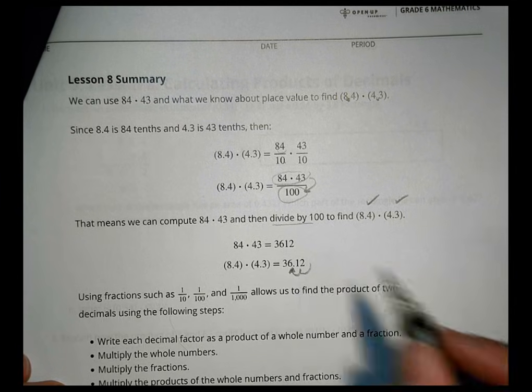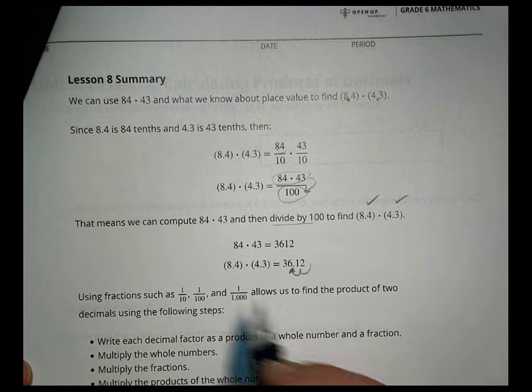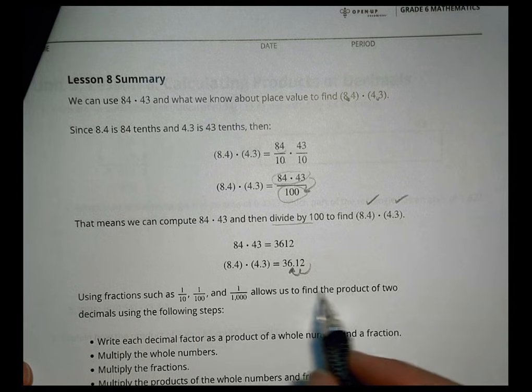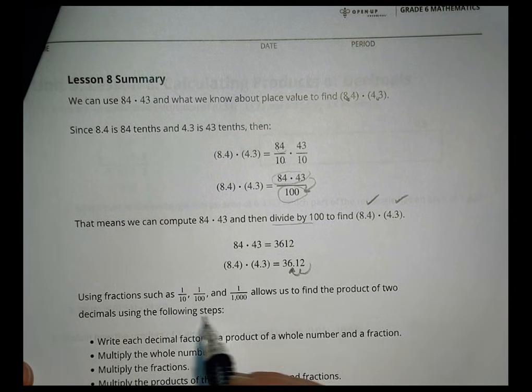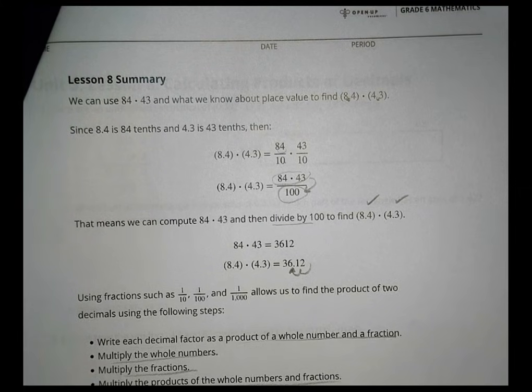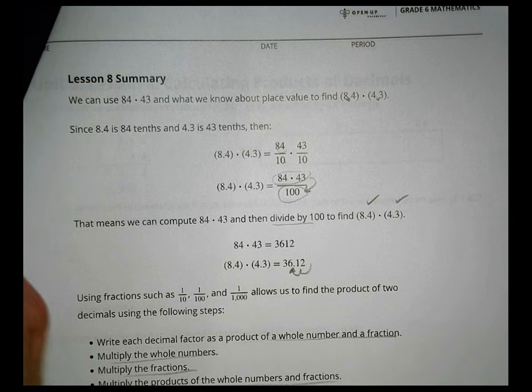So using product fractions such as 1/10, 1/100th, 1/1000th allows us to find the product of two decimals using the following steps. Write each decimal factor as a product of a whole number and a fraction, multiply the whole numbers, multiply the fractions, and then multiply the product of whole numbers and fractions. So there's a process there, and it does work out pretty well, and that helps us to move the decimal point around as needed to help us solve problems.